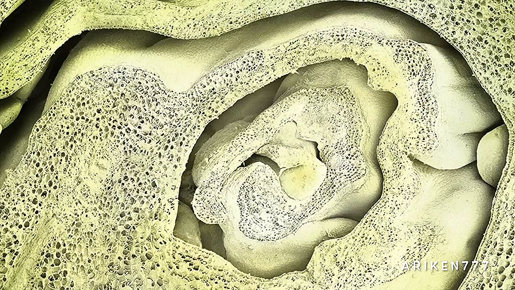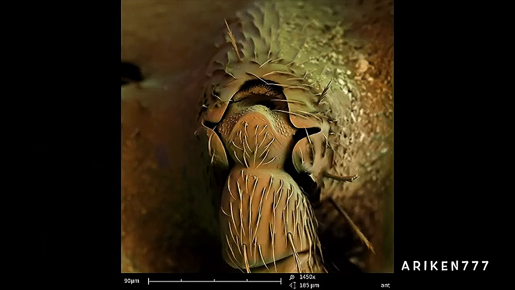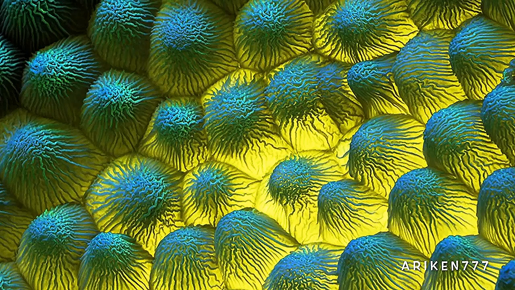A Brussels sprout. Image of an ant leg magnified 1450 times. This is a rapeseed leaf.